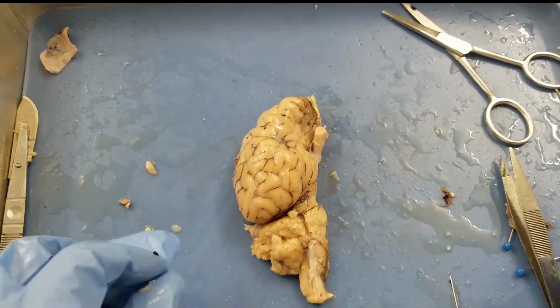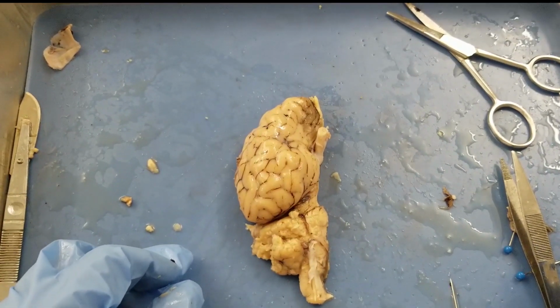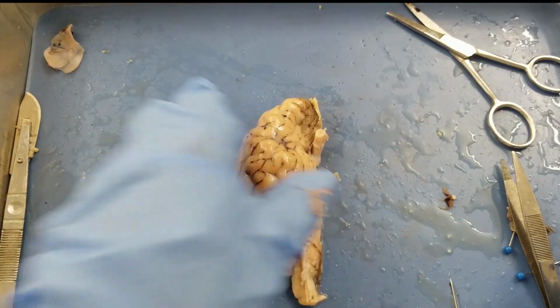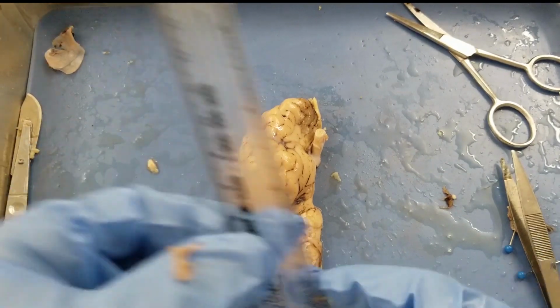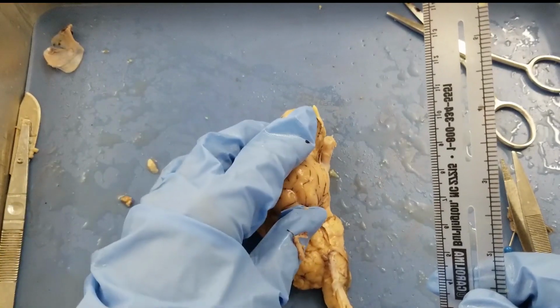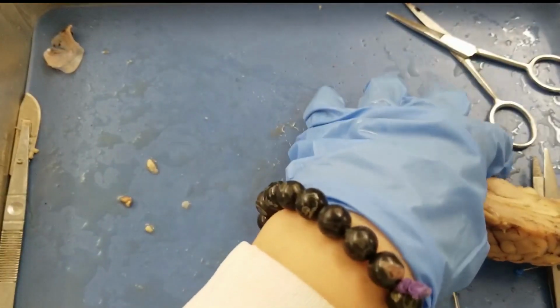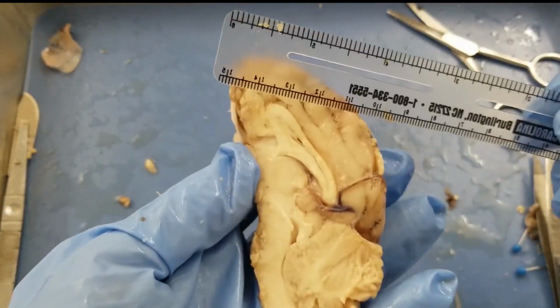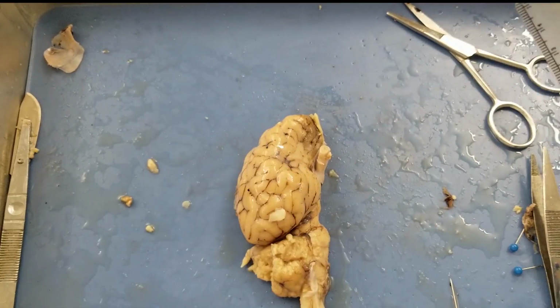Okay, so next one. We need to make some coronal sections. So how do we make coronal sections? We're going to use half of the brain and place the brain with its mid-sagittal plane facing downward, okay, like this.